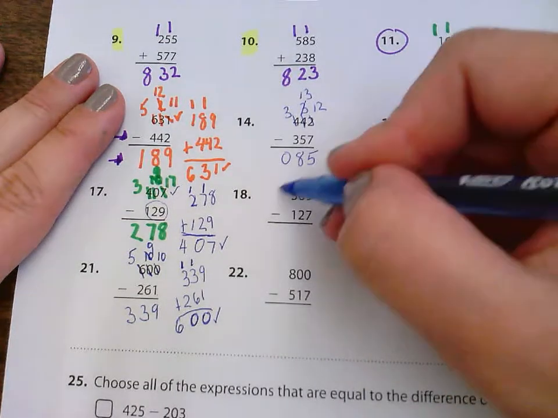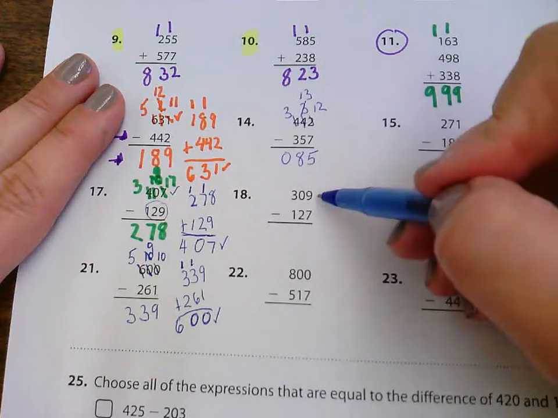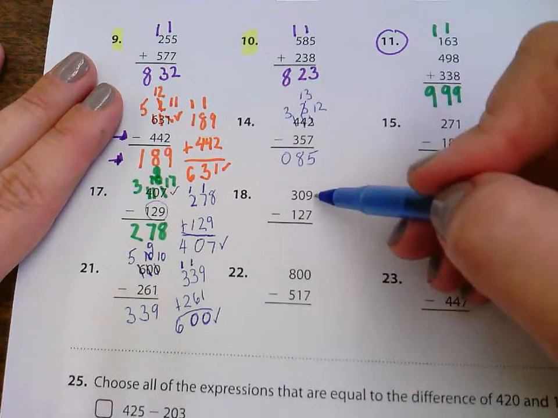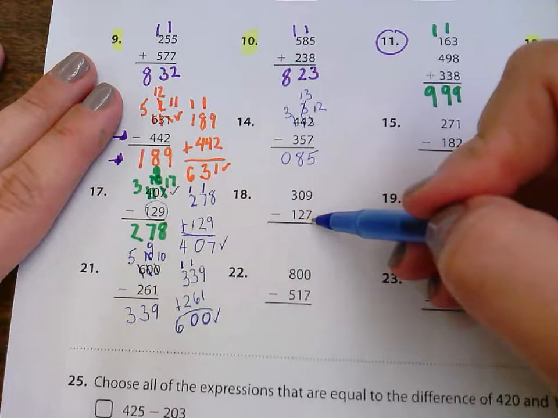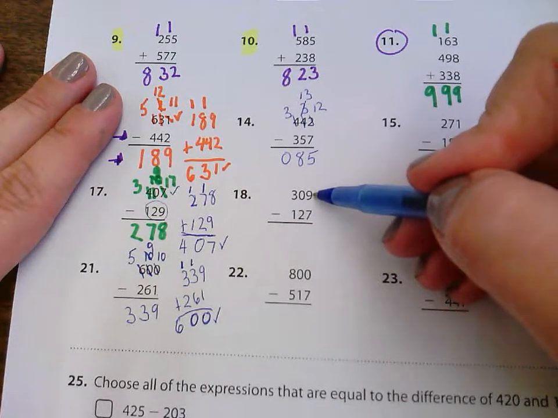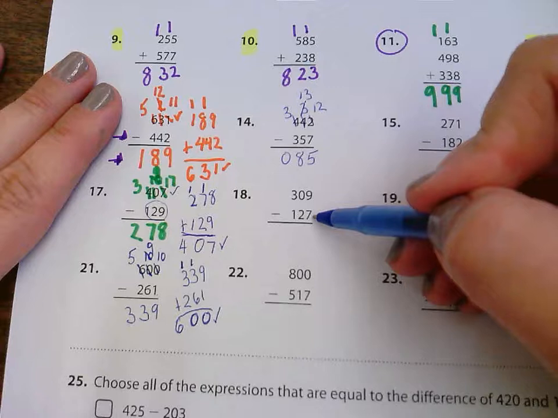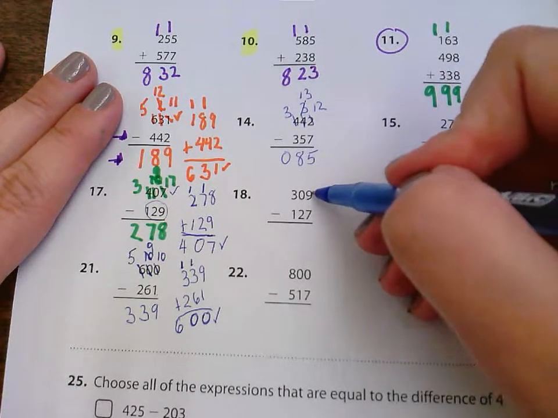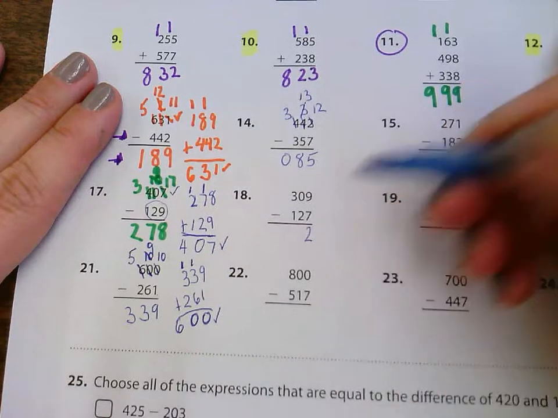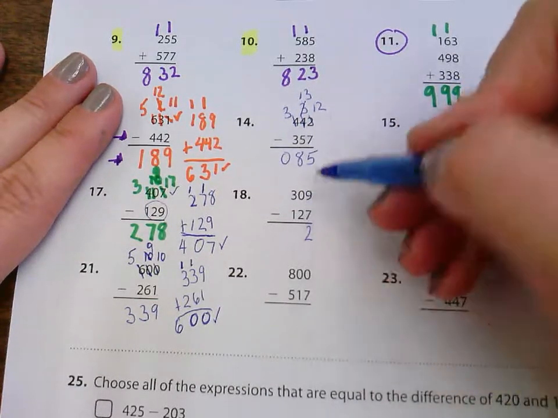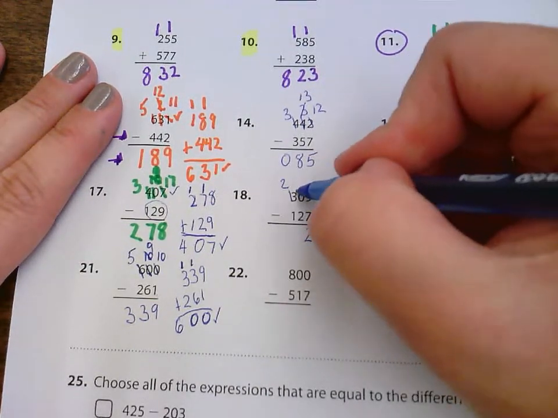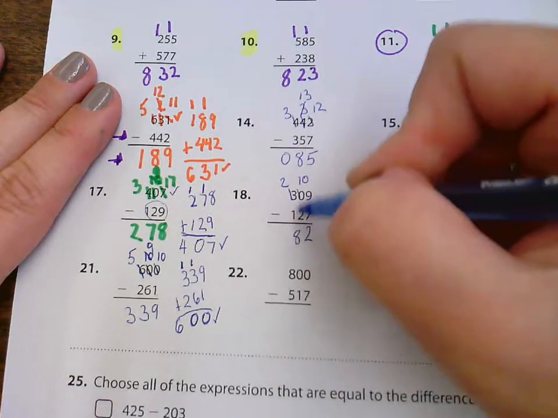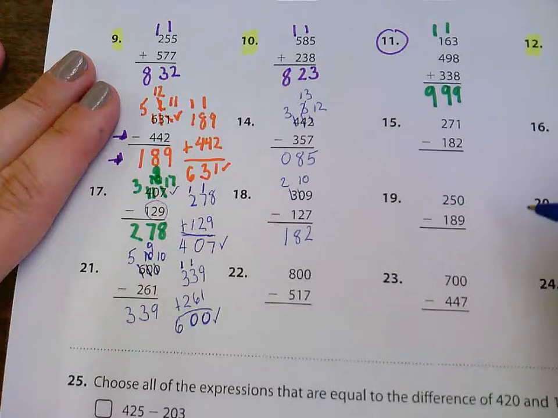This one, be double careful with, because a lot of times we get into the habit of regrouping when we're doing subtraction, but we always want to make sure that it is necessary. So here, our digit here is a 9, and we're subtracting 7 from it, so there's actually no regrouping needed here in my 1s. 9 take away 7 is going to give me 2. I will need to regroup in my 10, so let's go ahead and do that now. 10 minus 2 is 8, 2 minus 1 is 1.